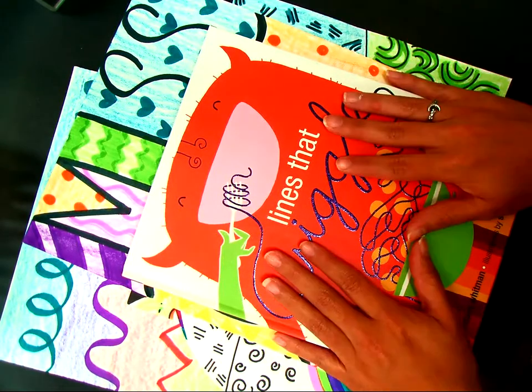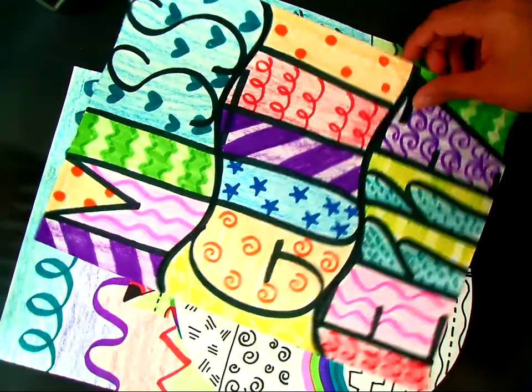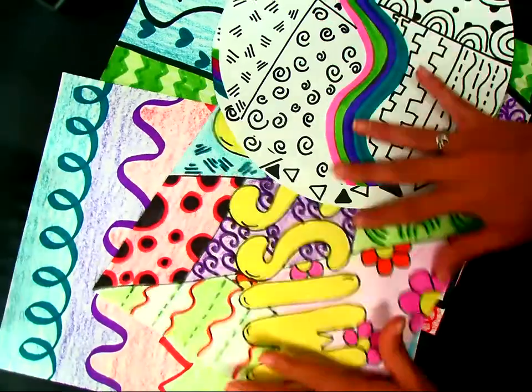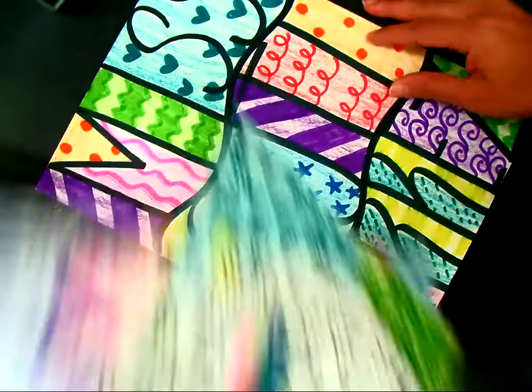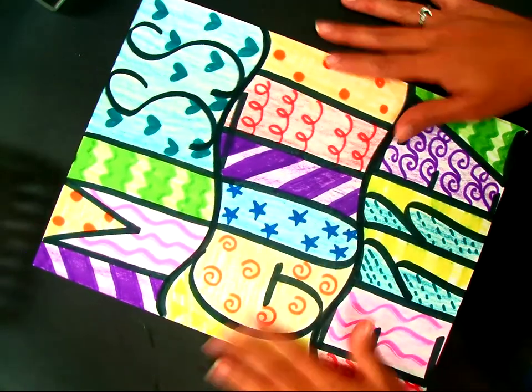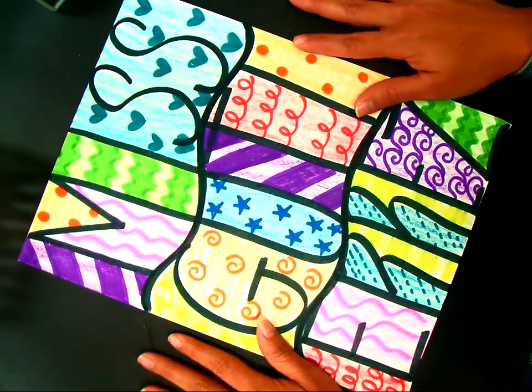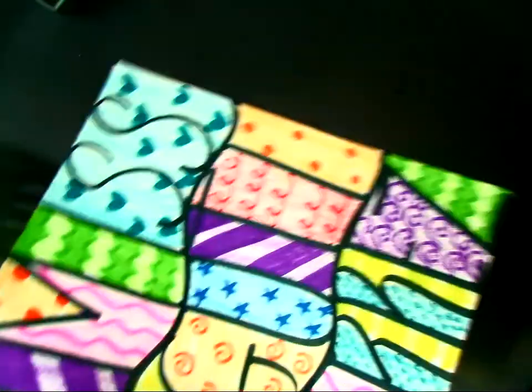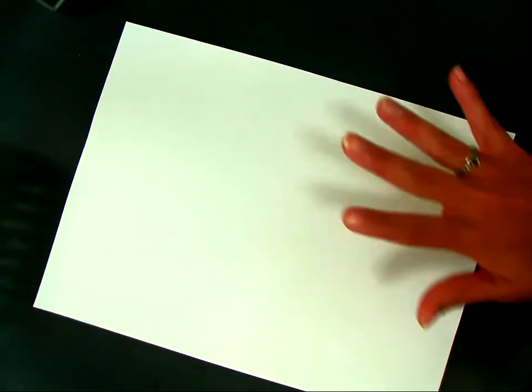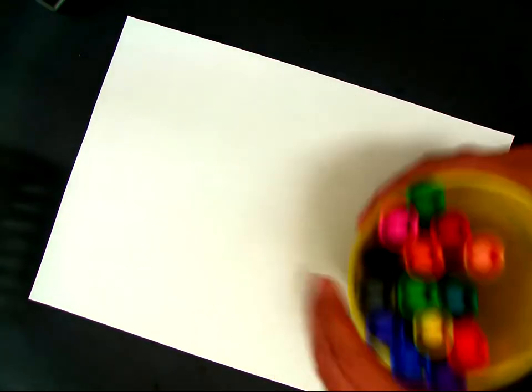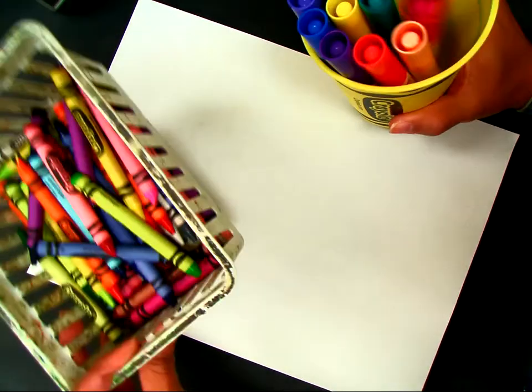My other grade levels are all doing projects on lines. We're focusing on lines for this first week, and your lesson is going to be this really fun name line art lesson. What you're going to need is a blank sheet of paper. You can use markers or crayons or colored pencils, whatever you have available to use. I'm going to be using markers and crayons.